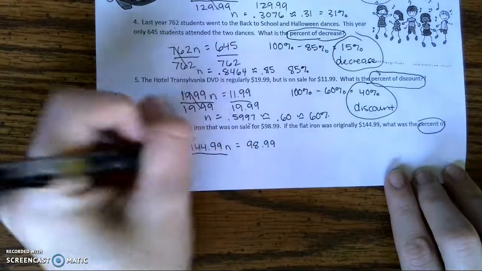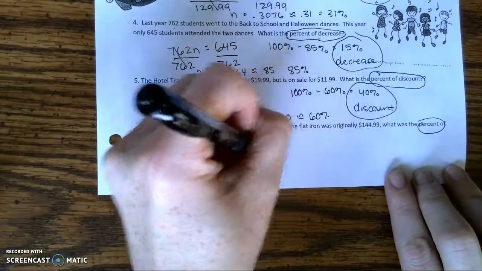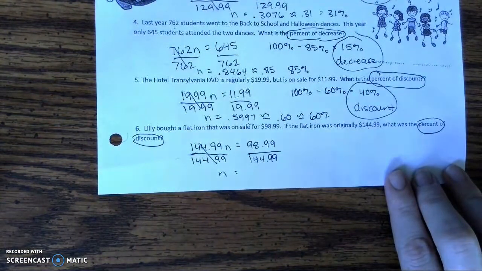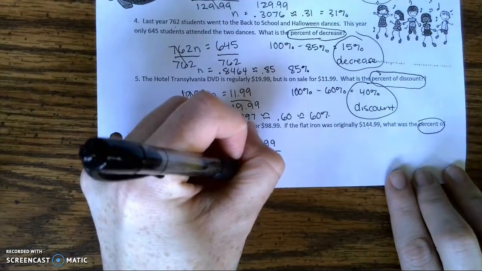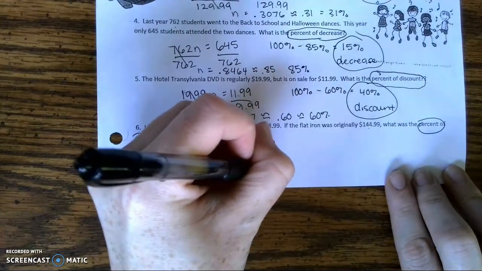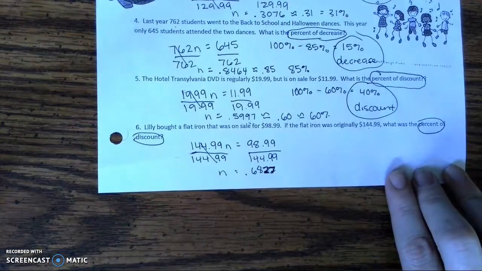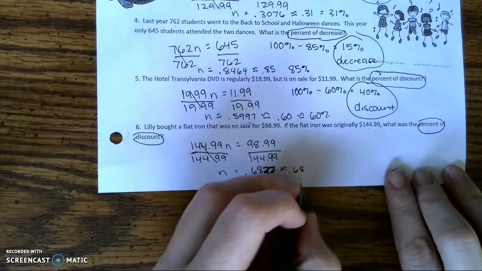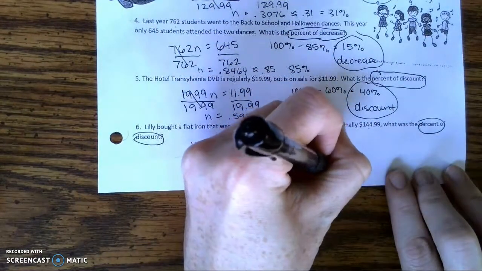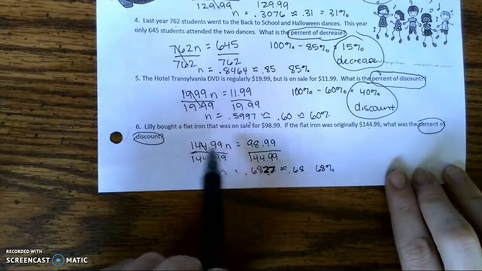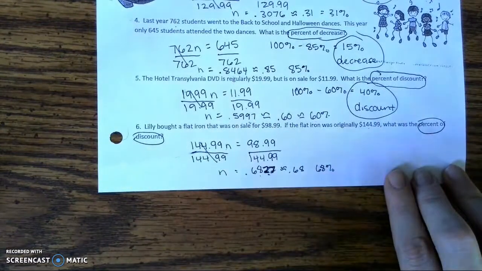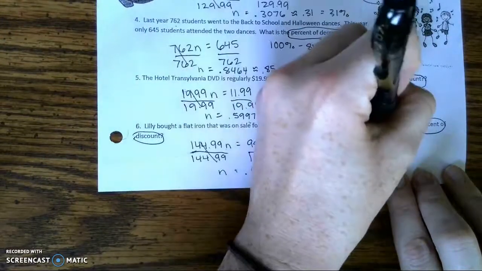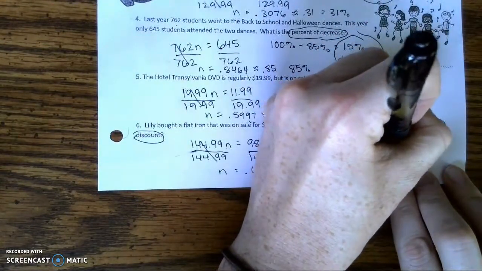So I'm going to solve this like all of my other problems. I'm going to divide by $144.99 on both sides. On the left side, I would then be left with just N. And then on the right side, we get the decimal 0.6827. Wait, 27, sorry. So that will round to 0.68 because that 2, remember, is less than 5, so our 8 will stay the same. So 0.68, which would then be 68%. So we paid 68% of $144.99. We need to figure out the percent of discount. So I'm going to take 100%, subtract 68%, and I'm left with 32%. So it was a 32% discount.